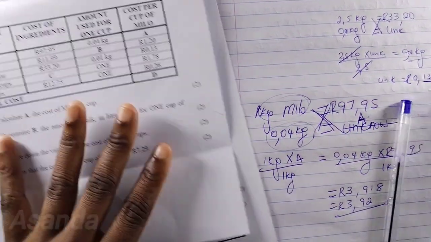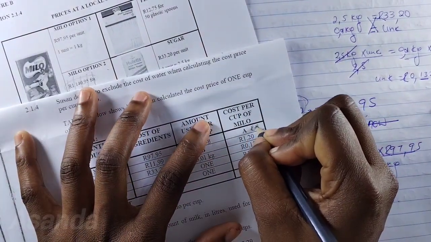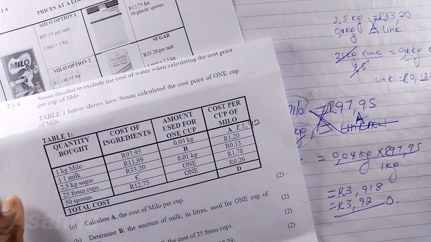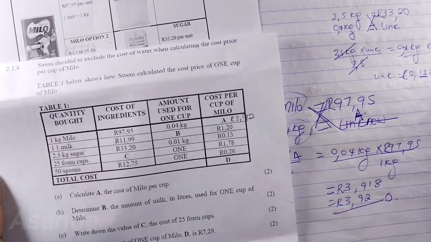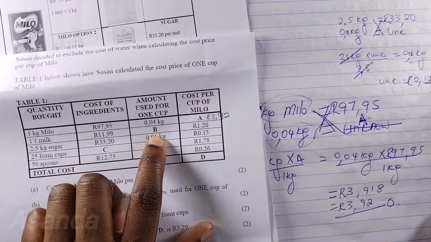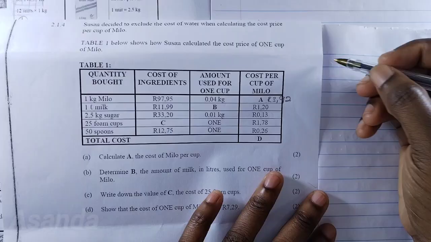Okay, so now I'm going to take this 3.92 and write it here, just in case I need it next time. That's what I like to do when I have tables that have spaces in them. Okay, so now we have B. Let's calculate B.